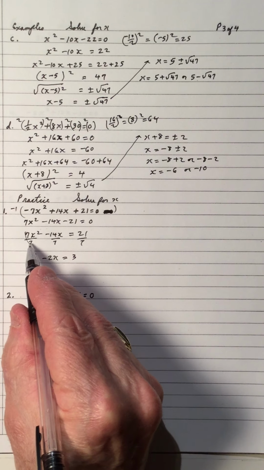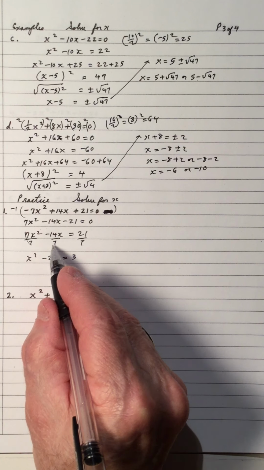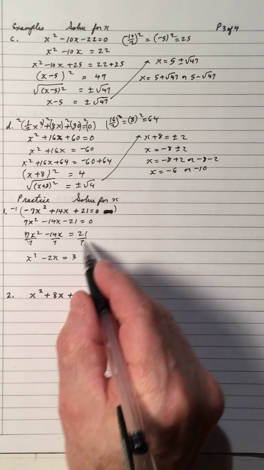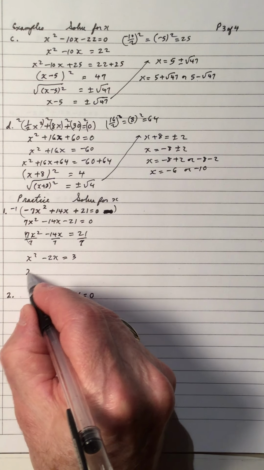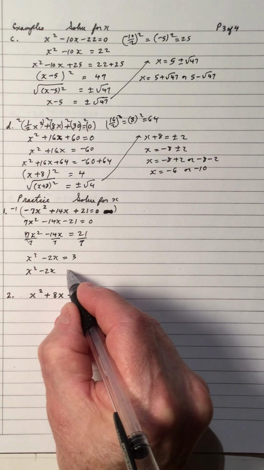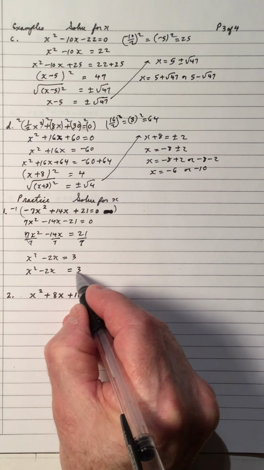So I divided 7 by 7, got 1. Negative 14 divided by 7 is negative 2x. 21 divided by 7 is 3. And I'm going to complete the square. So x squared minus 2x equals 3.